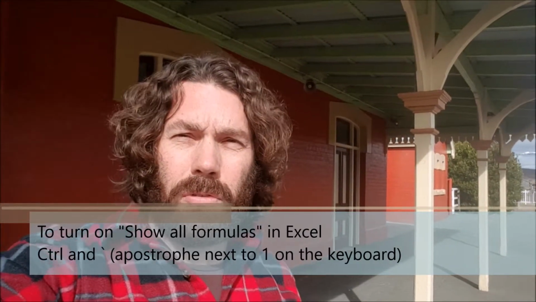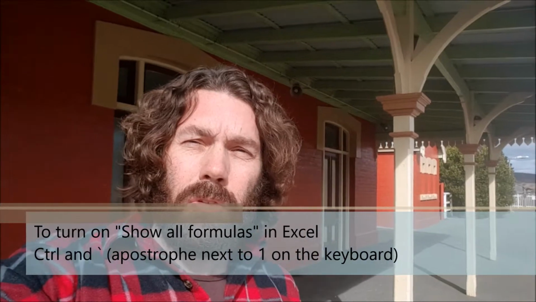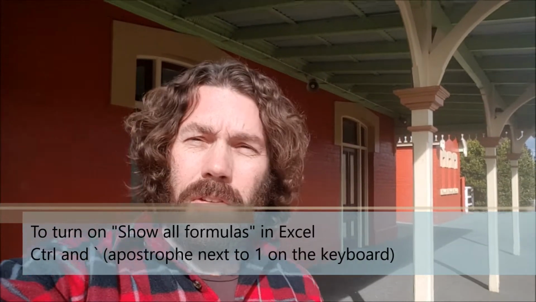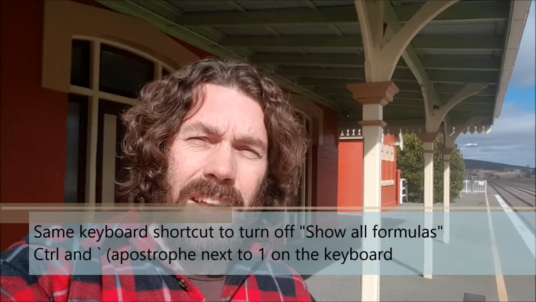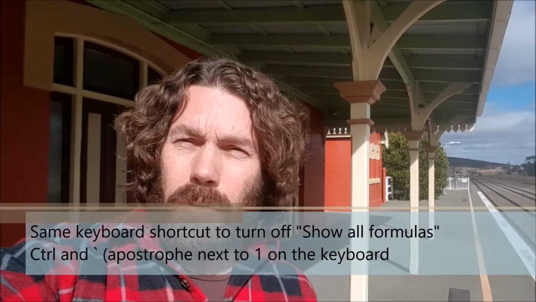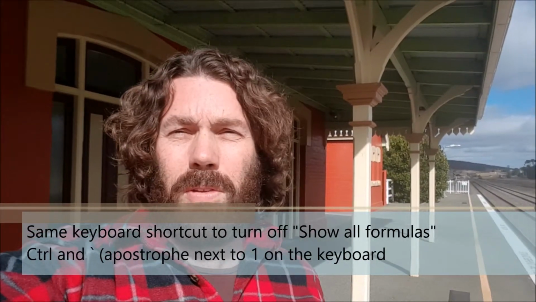So as well as that, we've got a tip for Microsoft Excel, very easy one and quite a useful one. It's control and apostrophe, and what that does is it shows you all of the calculations in all of the cells, so you can just see all of those calculations all at once. If you hold control and tap apostrophe again, it goes back to the normal mode in Excel, which shows you the results of those calculations.